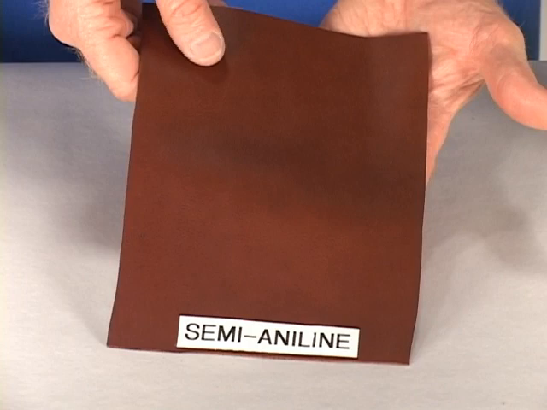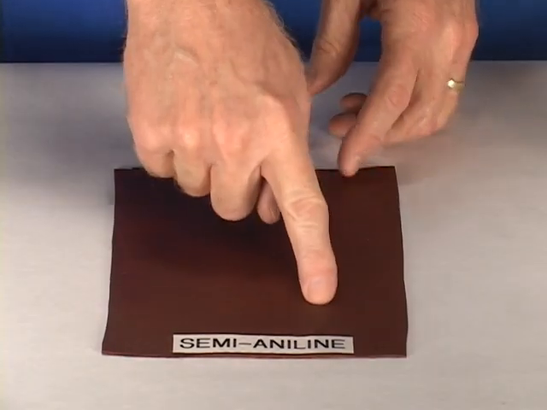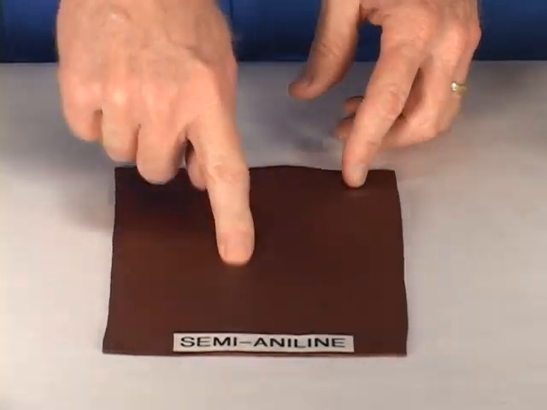Semi-aniline leather is colored with dyes and covered with a thin coating that contains a small amount of pigment. Since the coating is thin, it offers only minimal protection. The natural texture of the leather can still be seen through a magnifying glass, but the texture is a bit obscured. The natural color has usually been altered by the color in the slight finish. When you rub your finger on semi-aniline, it will not leave a track mark.